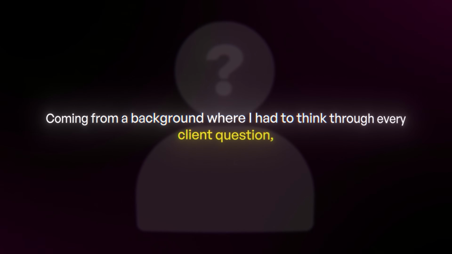That's what I love about this workflow. Coming from a background where I had to think through every client question, I don't like leaving results up to chance. With this, you're in control making clear decisions and directing each element to where it needs to be.